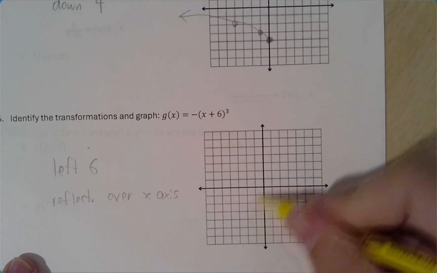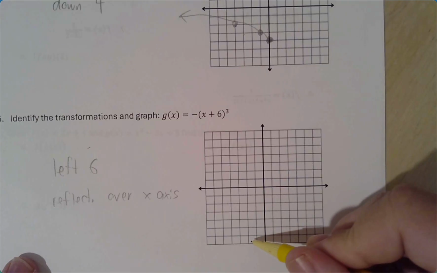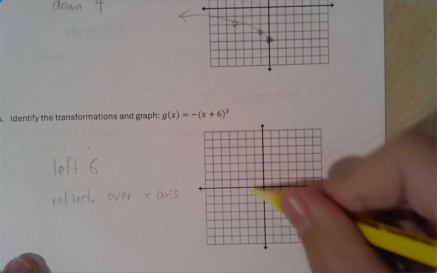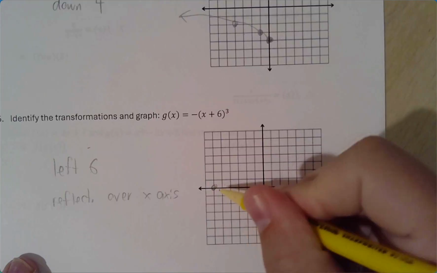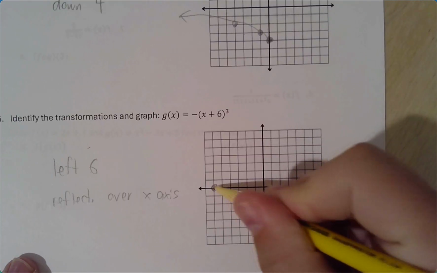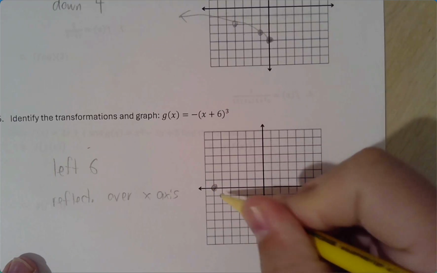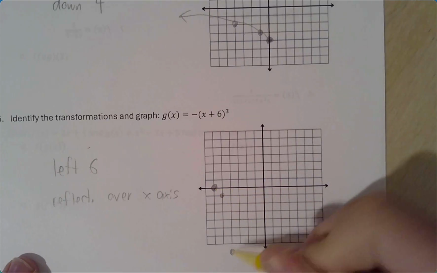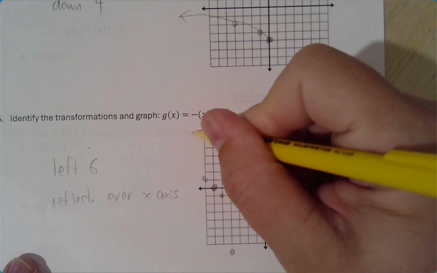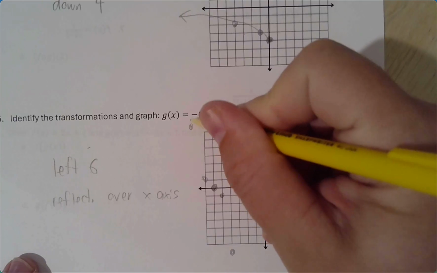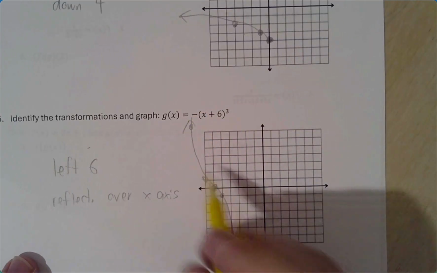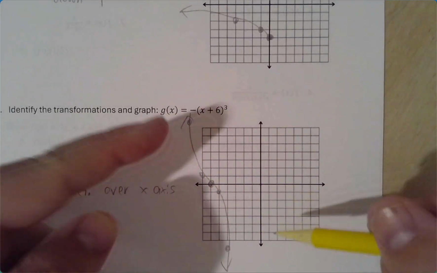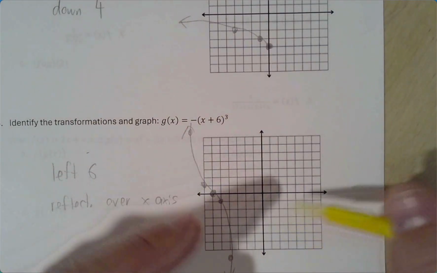All right, well, I know what that basic cubic shape looks like. It looks like this. And from there, I'm going to reflect that over the x-axis, so that would now look like this. I'm not drawing it yet, but I've reflected over the x-axis, and I'm now moving that left 6. So I'm now over here, and remember, from that special point, I went right 1, down 1, right 2, down 8, and I could do the same thing in reverse, because I know that this graph has symmetry. And there we go. This graph was reflected first and then moved left 6.